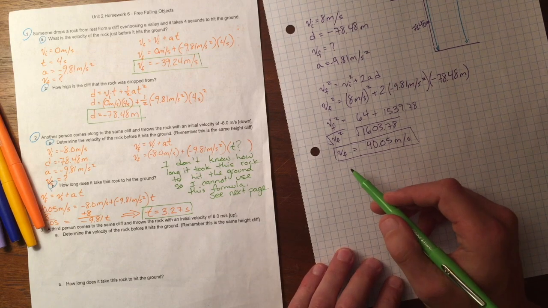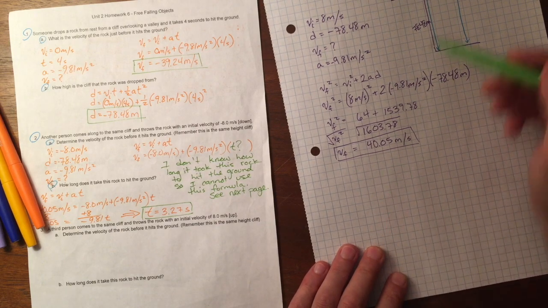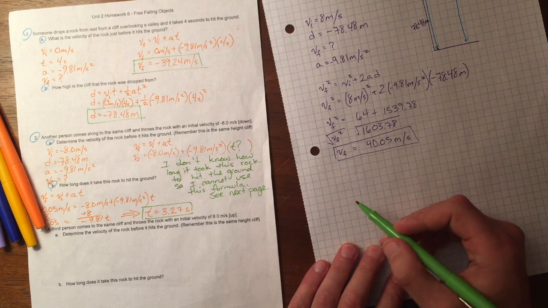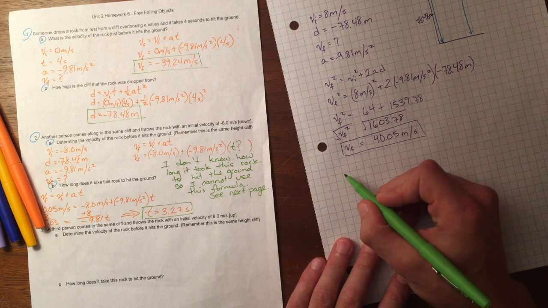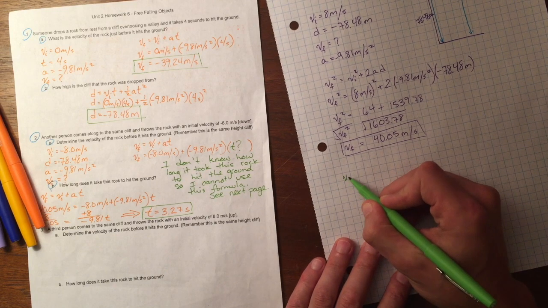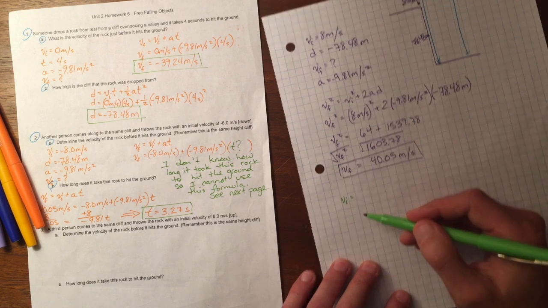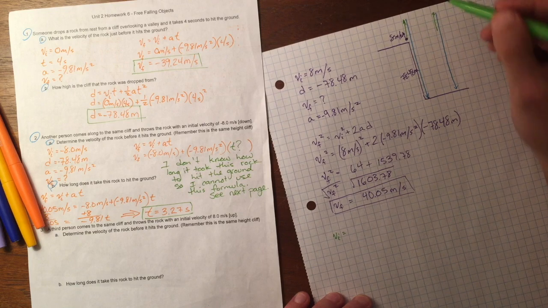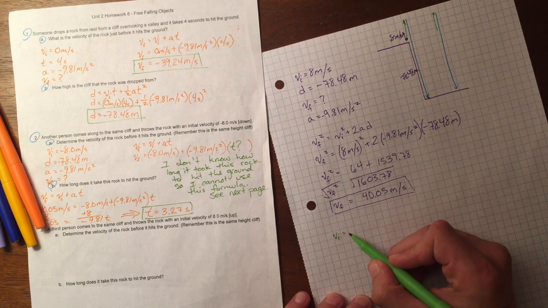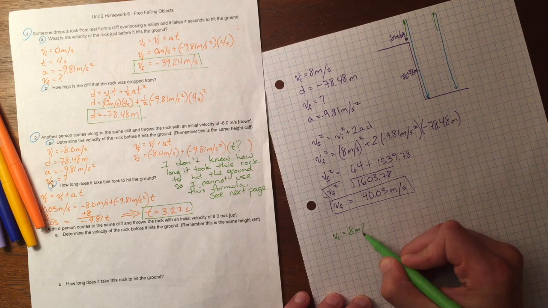We're going to write our givens for that first part of the trip, where the velocity is positive. At the start of this part of the trip, the initial velocity is positive 8 meters per second.